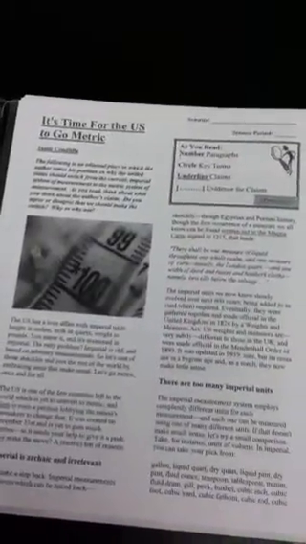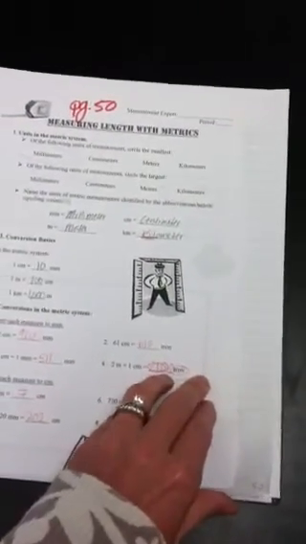Page 47 should be your volume notes. 48, the lab on mass of liquid, finding the mass through difference. Page 49 was the metric article. Page 50 was the measuring length with metrics. And page 51 should be your study guide.